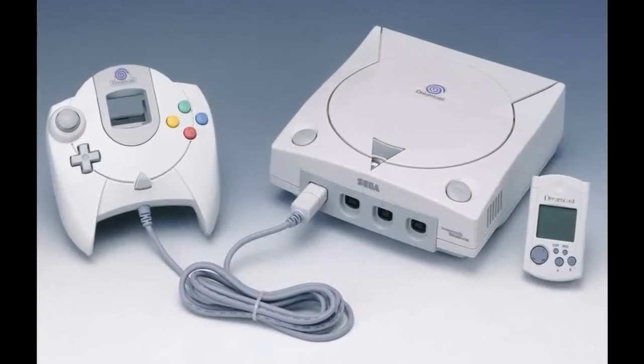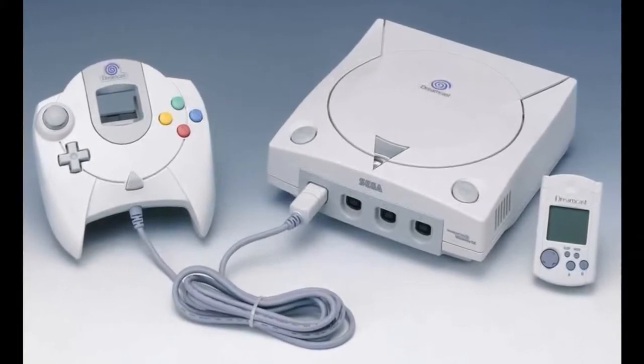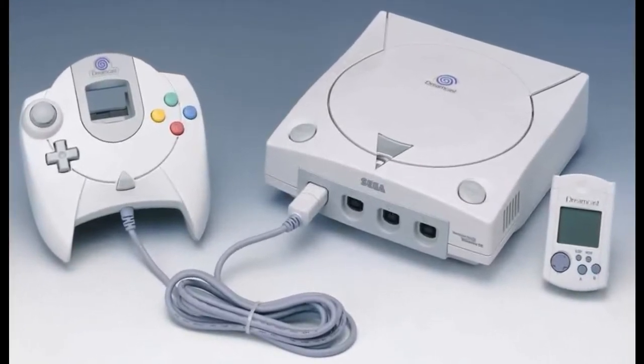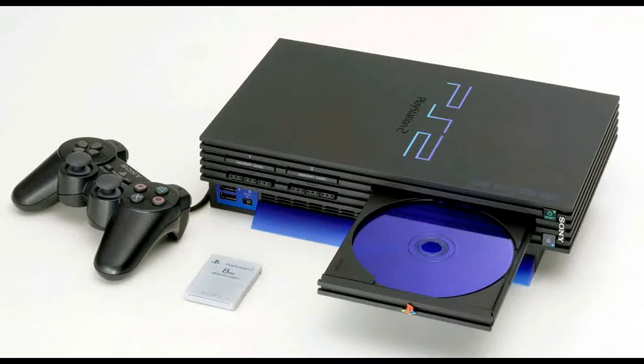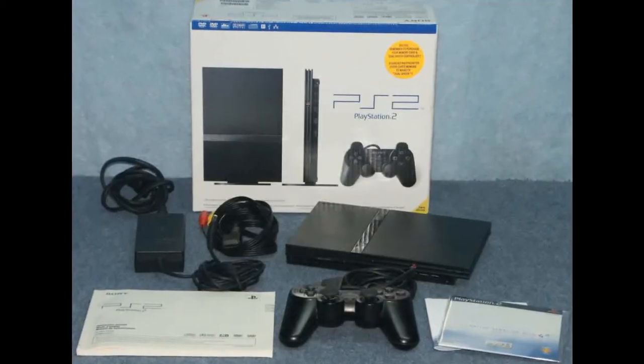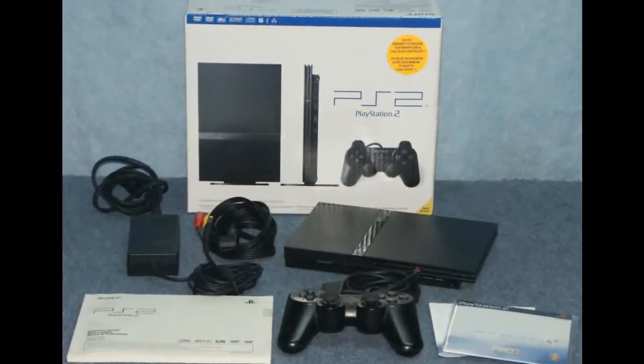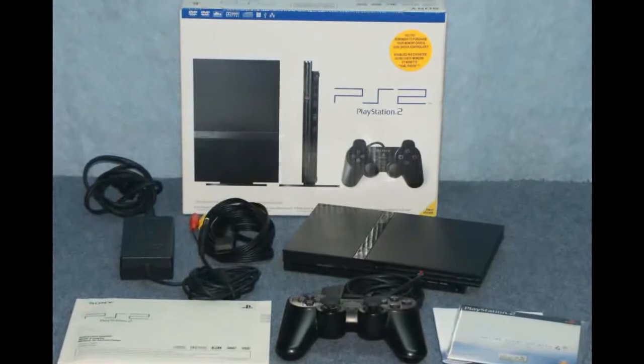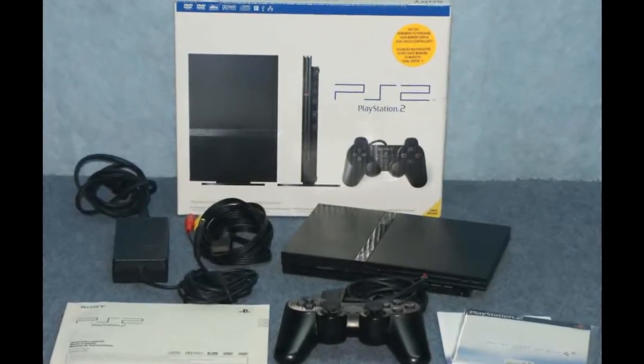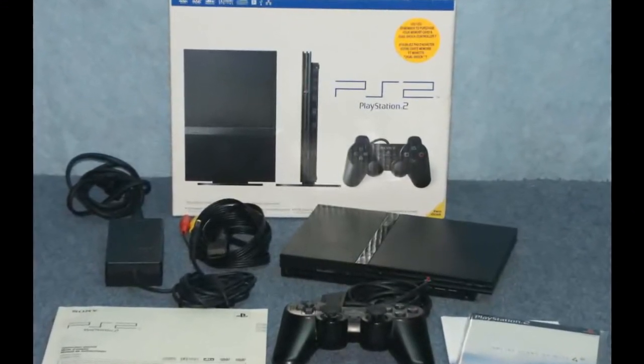Sega's Dreamcast, the first console with a built-in modem, was released in Japan on November 27, 1998. Sony's PlayStation 2 was released in Japan on March 4, 2000, in North America on October 26, 2000, in Europe on November 24, 2000, and in Australia on November 30, 2000. It was the follow-up to its highly successful PlayStation and was also the first home game console to be able to play DVDs.